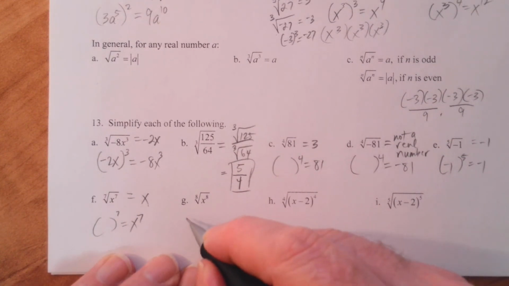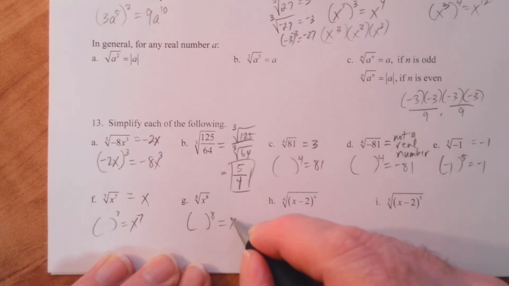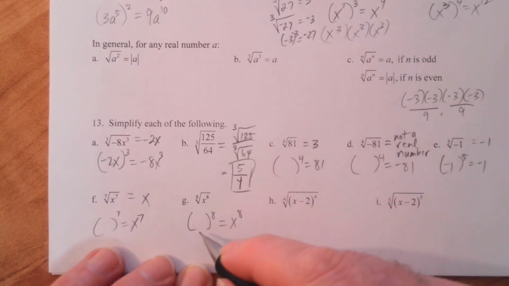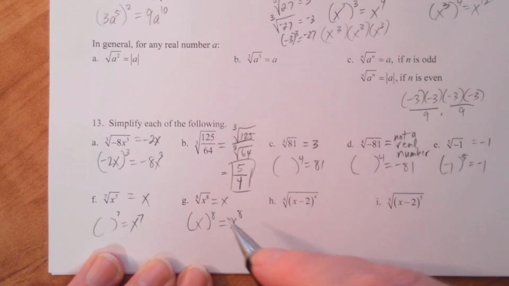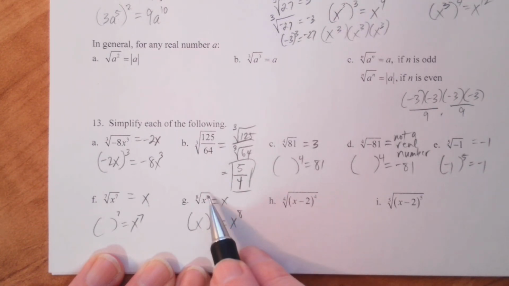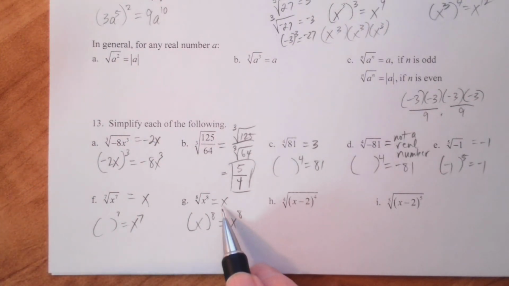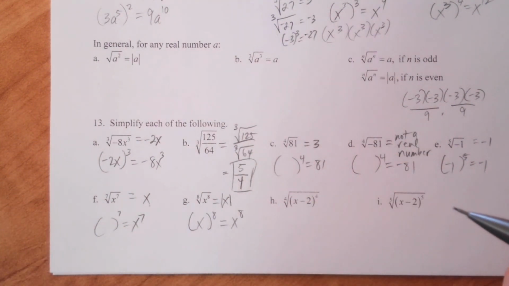But here, you're looking for something to the eighth power that gives you x to the eighth. That would just be x. But again, if x were a negative number, then we'd be taking an even root and getting a negative answer. Like square root, we said, of a number cannot be negative. It's the same with any even root. And so here's where we need that absolute value.